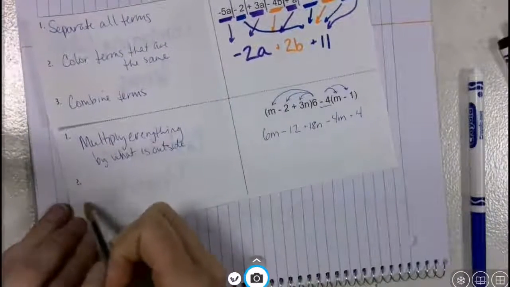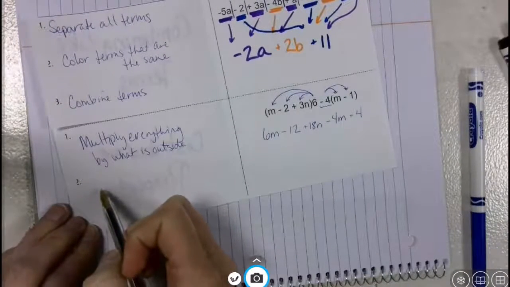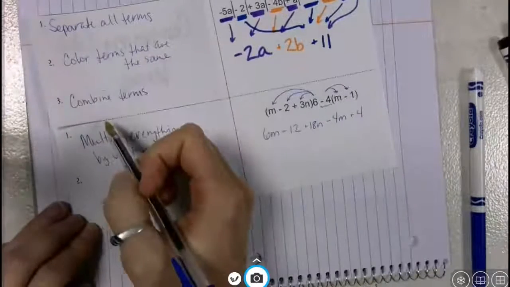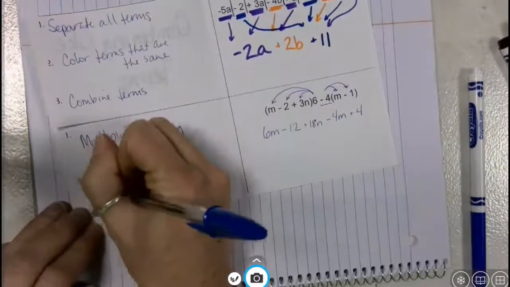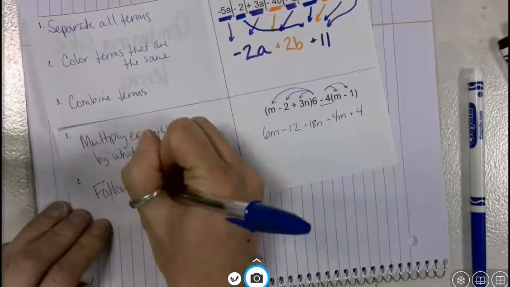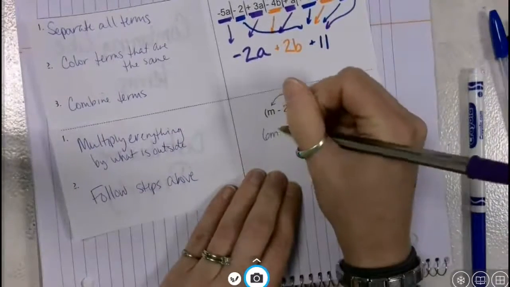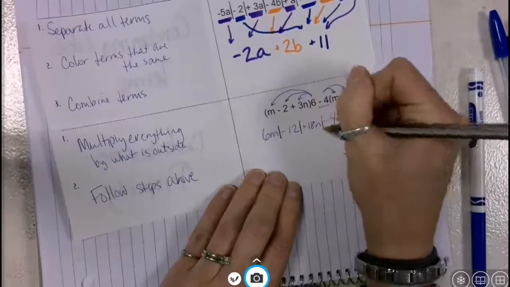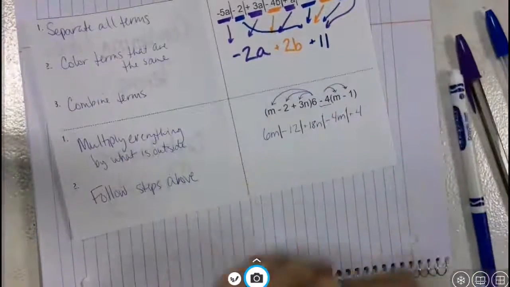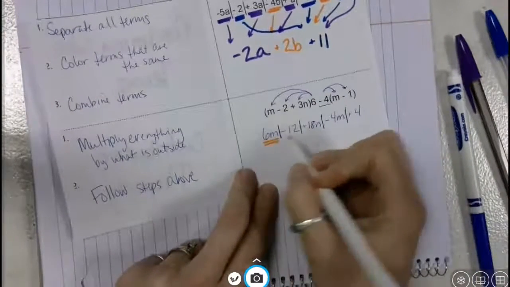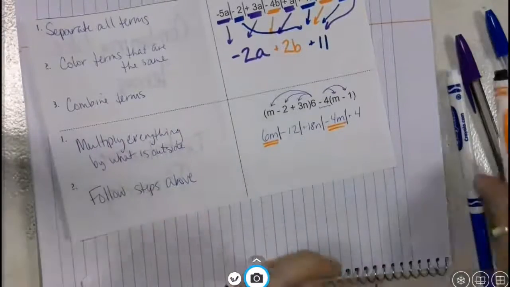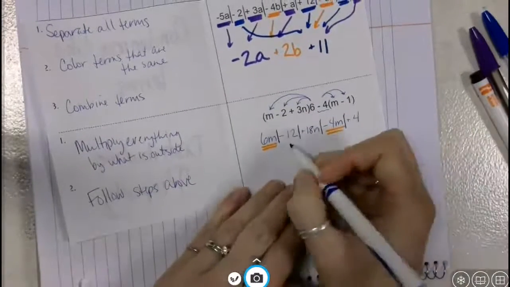So now the second step when I'm dealing with the distributive property is to actually just follow all of these same steps above. So we're just going to write that down. Follow steps above. Okay, so we first start by separating each term. Then we go ahead and color the terms that are the same.